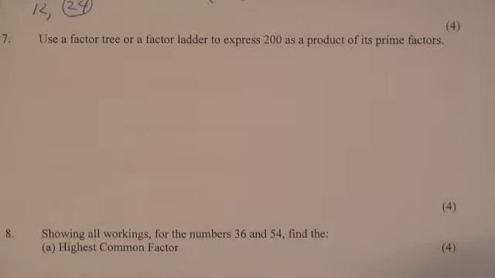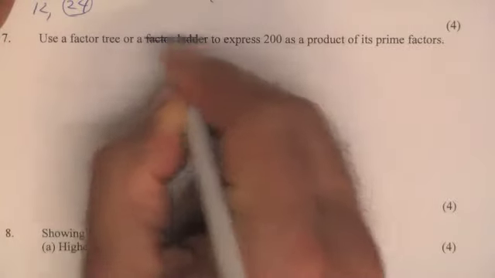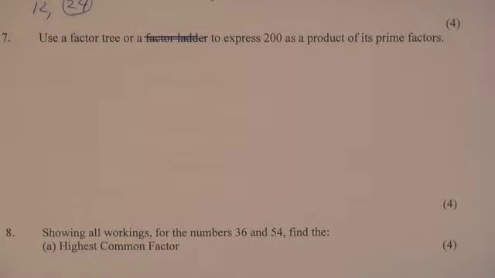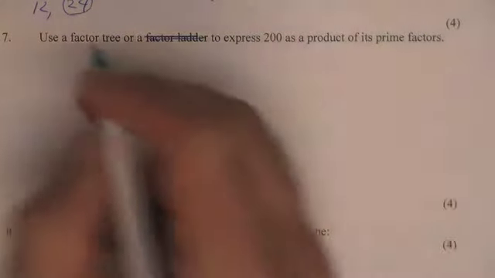Question 7. Use a factor tree or factor ladder. Again, we haven't been using a factor ladder. Perhaps the Year 8 teacher who wrote this particular test was using factor ladders, but we're using factor trees only. Alright, so let's start with the factor tree. Let's start with 200 up the top.